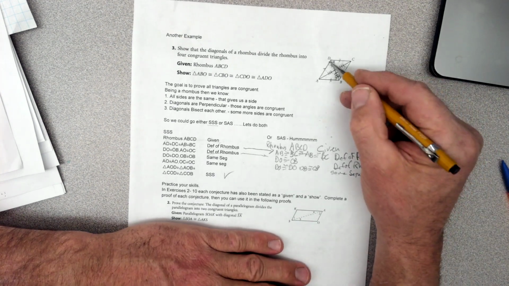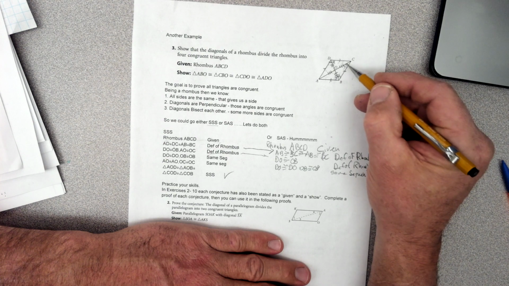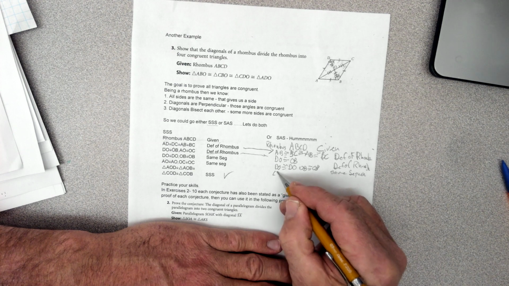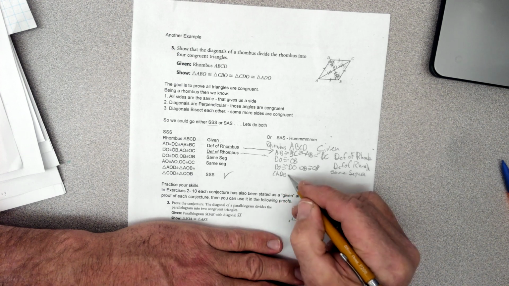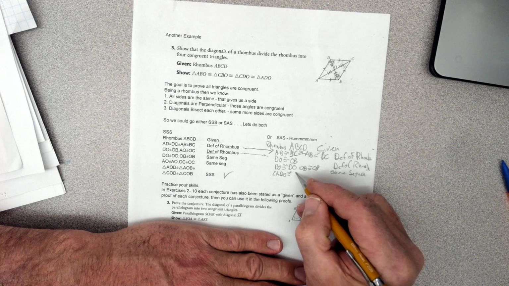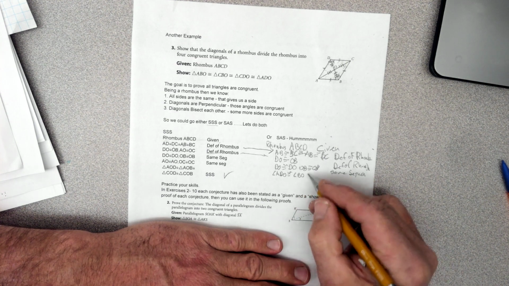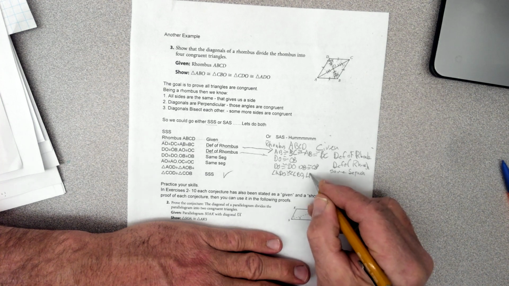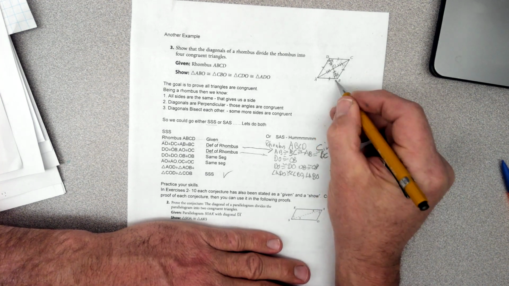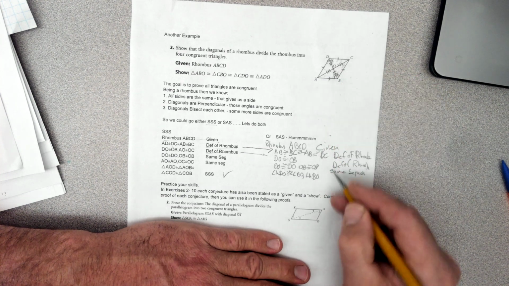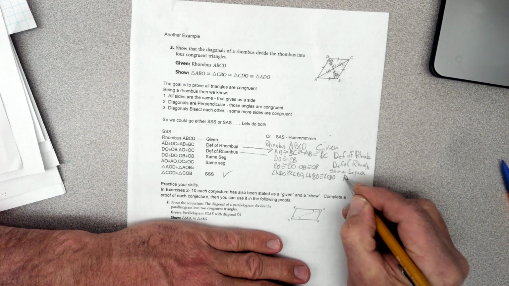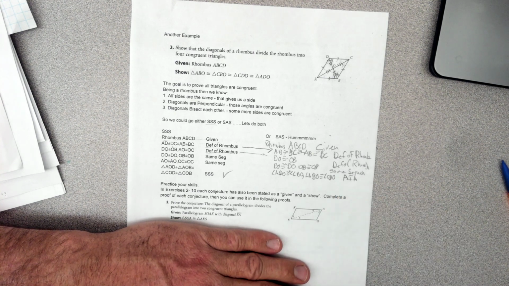We can say that angle ADO is congruent to angle CBO, and angle ABO is congruent to angle CDO. Both of those are for alternate interior angles, okay?